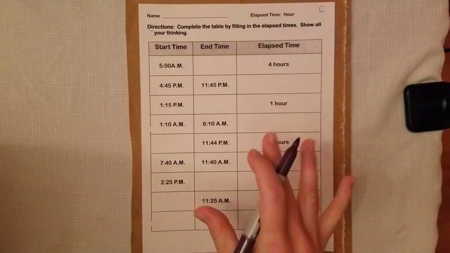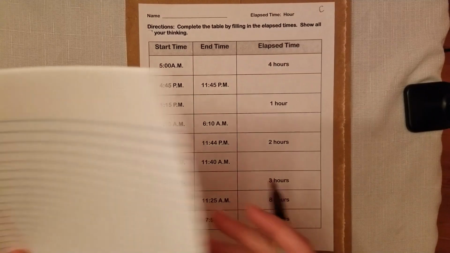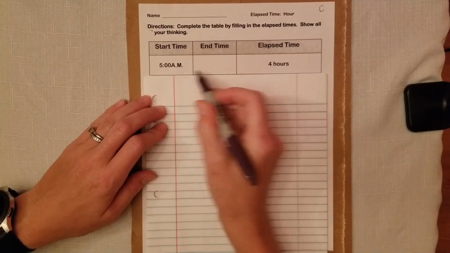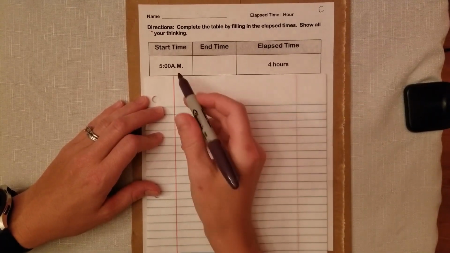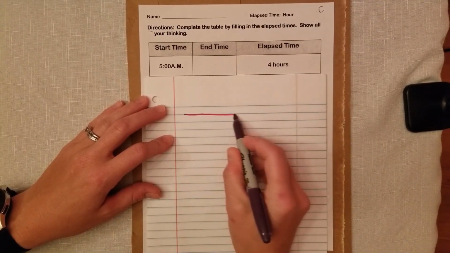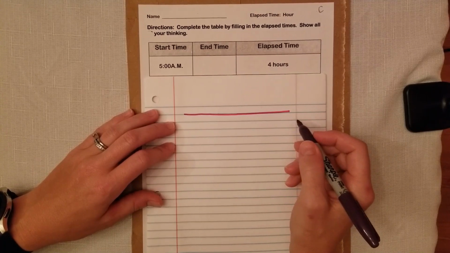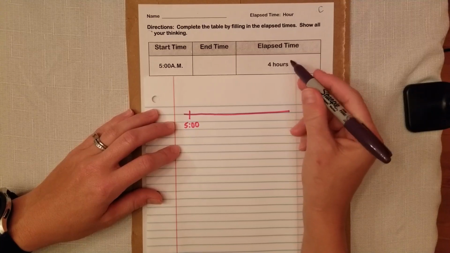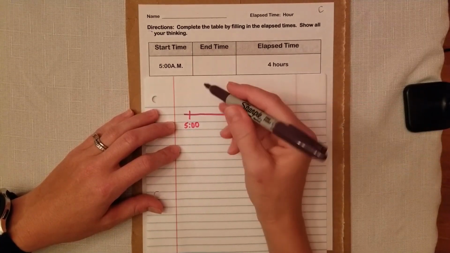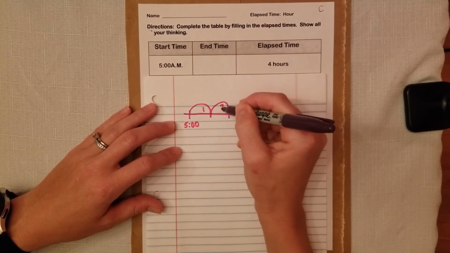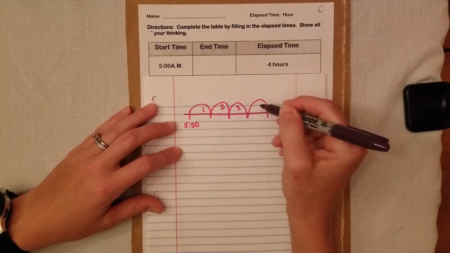I don't have any room here to do my number line really, so I've got some scrap paper so I can do that. So I'm still going to use the same strategies that I did before. I'm just not going to remake that chart because I basically have it right here. So if my start time is 5 a.m. and I need to find my end time, I can draw my number line here. I know the start time, so I'm going to put in 5 o'clock, and I'm going to look for 4 hours of elapsed time. So that means I need to do 4 jumps. So 1, 2, 3, 4.